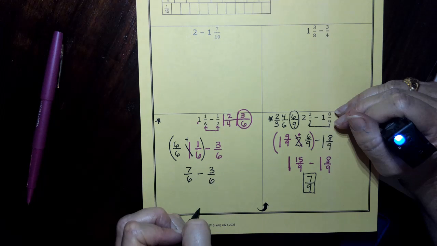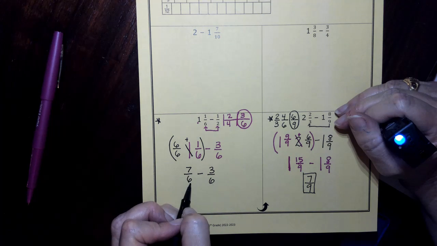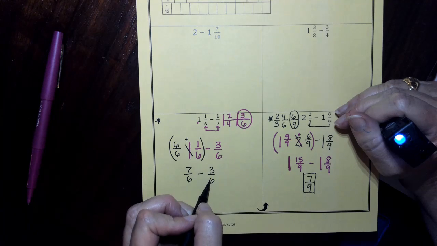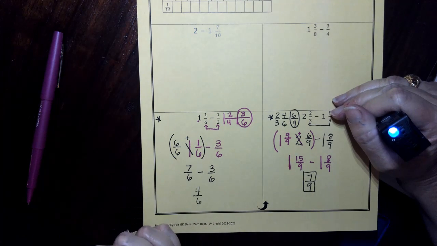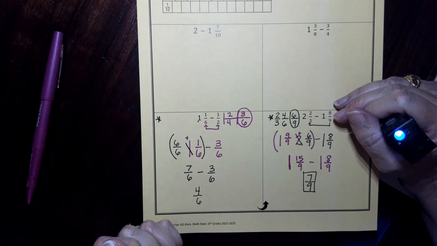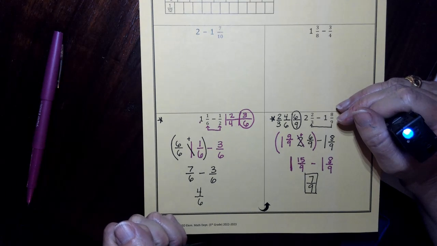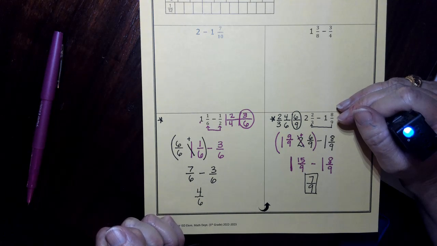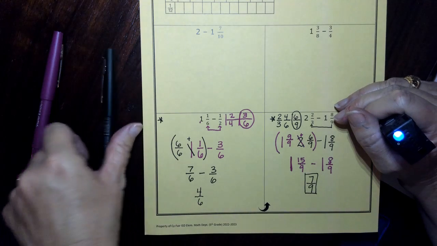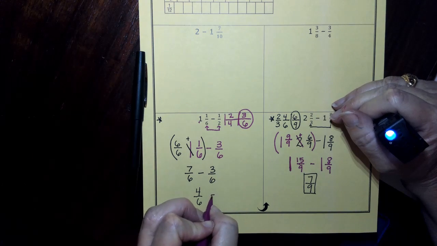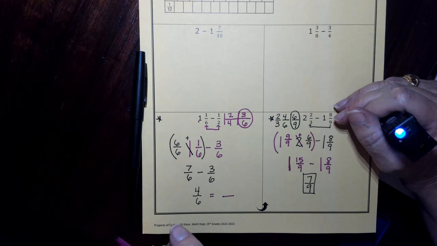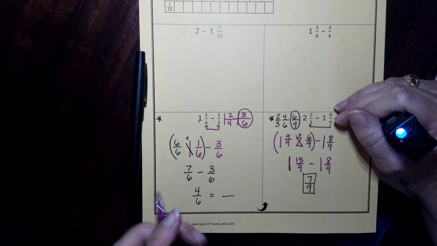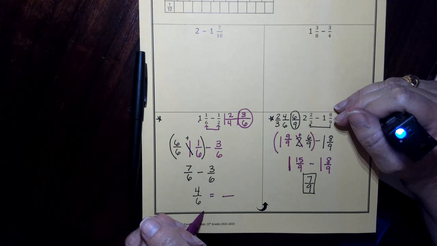Now I'm ready to subtract. So 7/6 minus 3/6 will give me 4/6. Oh, I do see a problem. I notice that 4 is even, and so is the number 6. So there is another name out there for this fraction amount. So I'll give you a moment to try to think about a number 1, a wonderful one, that we could use to rename this fraction.